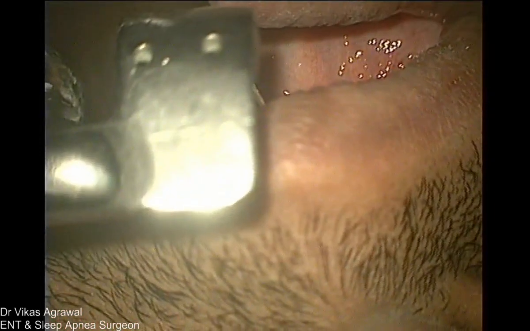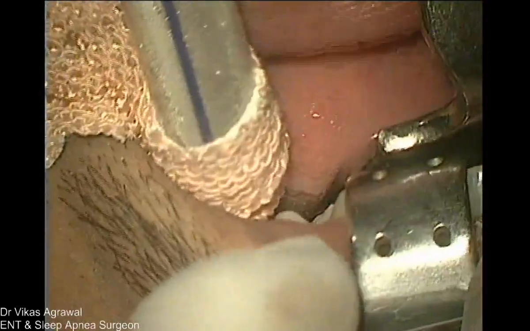Now, there are multiple desaturation indices which have been used. So there is a 4% index and a 3% index. If the patient's baseline saturation is say 97%, and his saturation falls by about 4%, the monitor will pick it up as an event. It may so happen that each apnea, especially in a younger individual, and each hypopnea may not cause an oxygen desaturation.